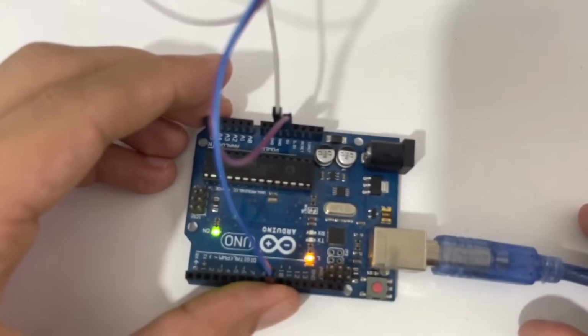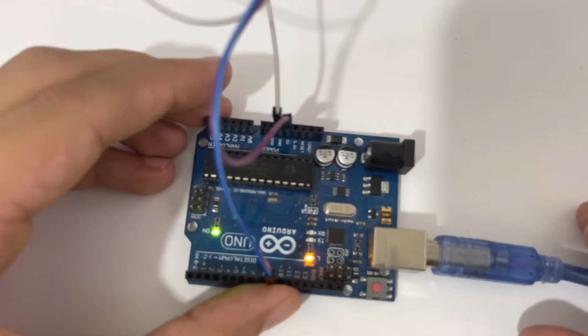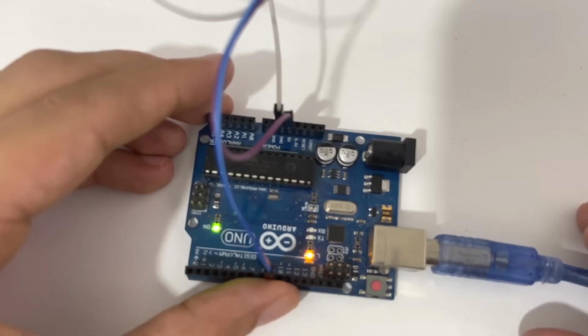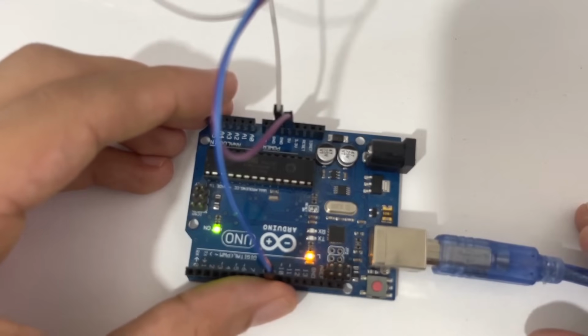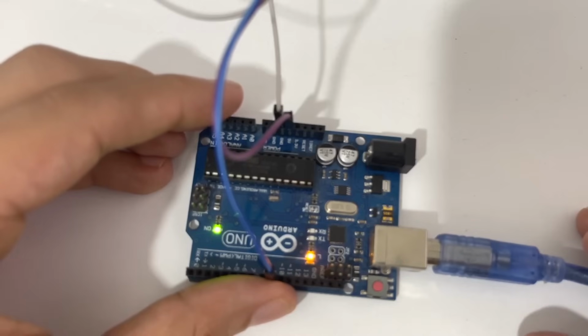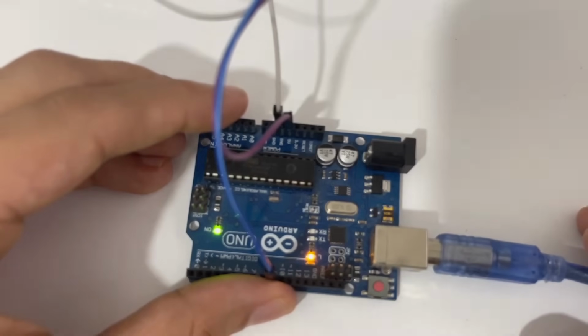Alright, we are done. Yes my dear friend, in this lesson we learned what is servo motor and also how to connect servo motor to the Arduino. So now let's move on to our next lesson and let's learn how to control servo motor using Arduino.